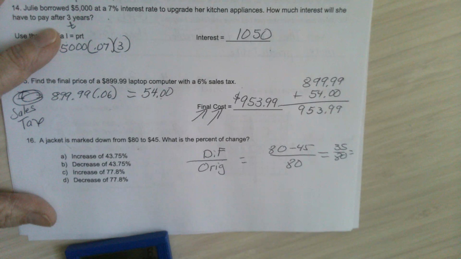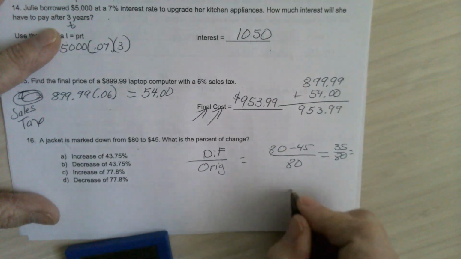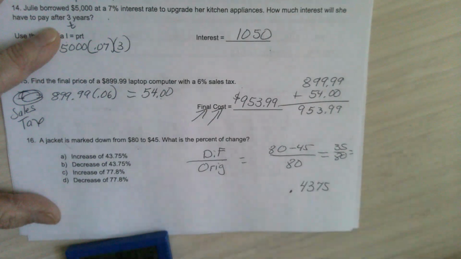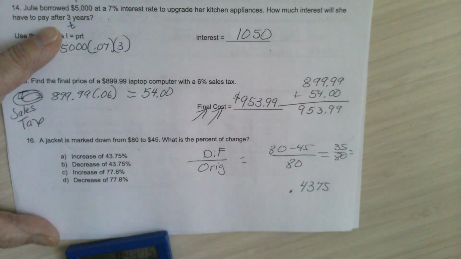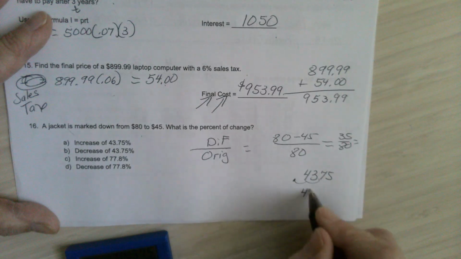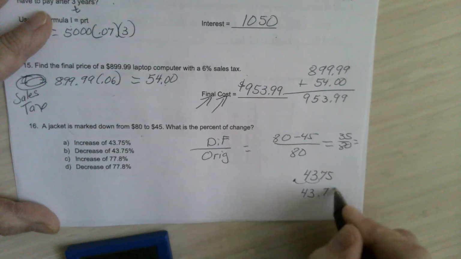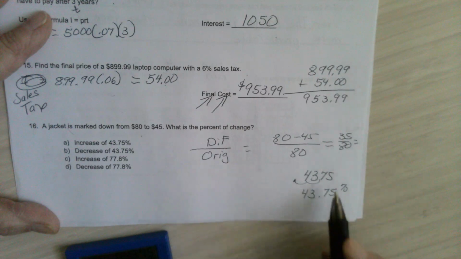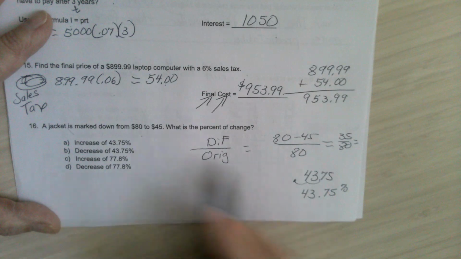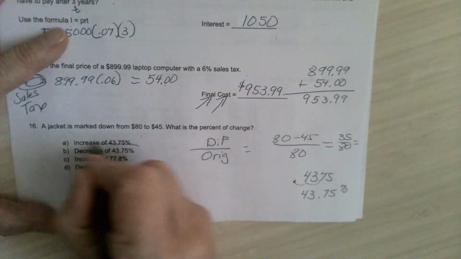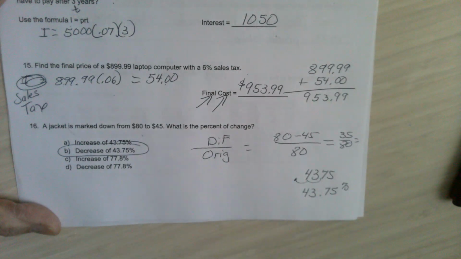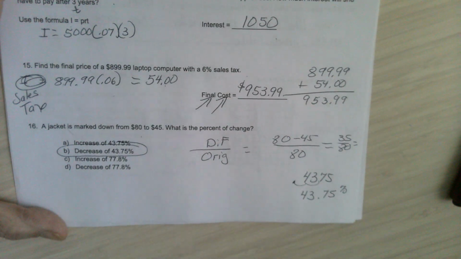35 divided by 80 gives you 0.4375. That's your decimal. To change your decimal to a percent, you're going to move it 2 places, and the answer is 43.75%. Is it an increase or a decrease? It went down. It's a decrease. The choice is B. We'll finish grading the others tomorrow.